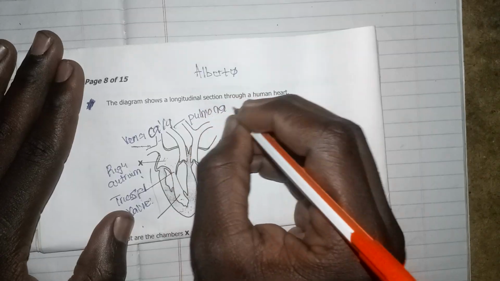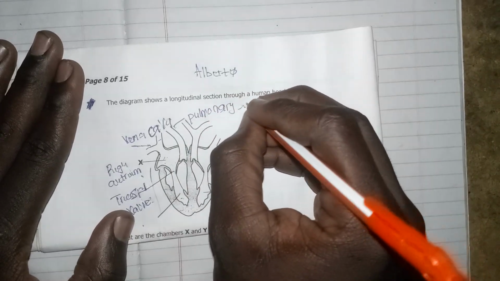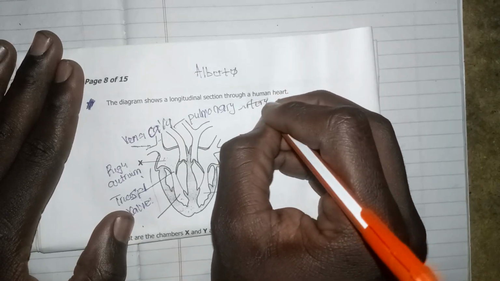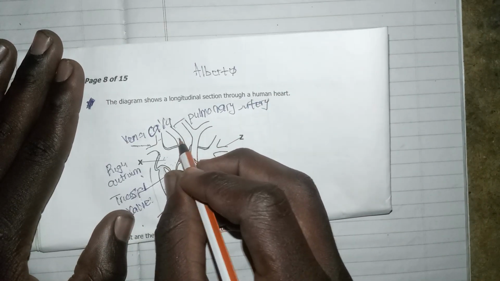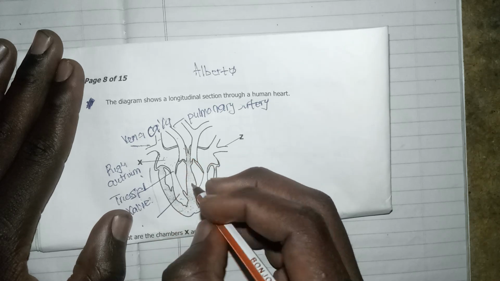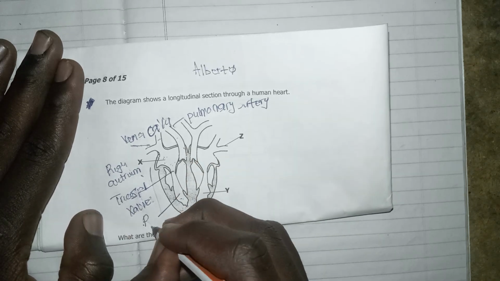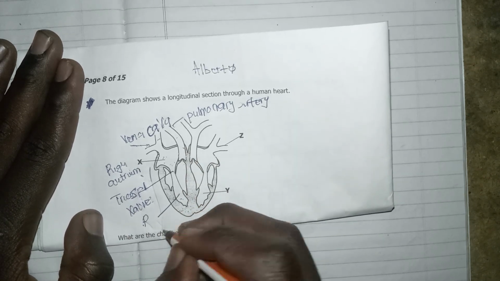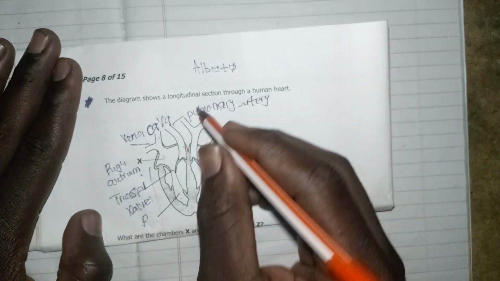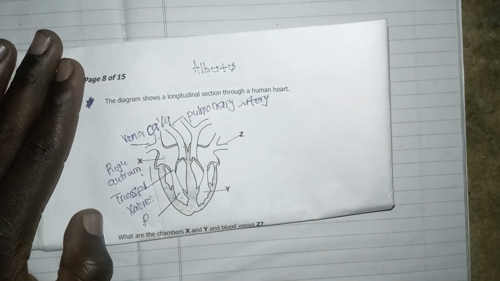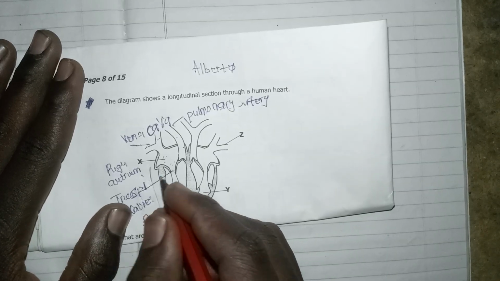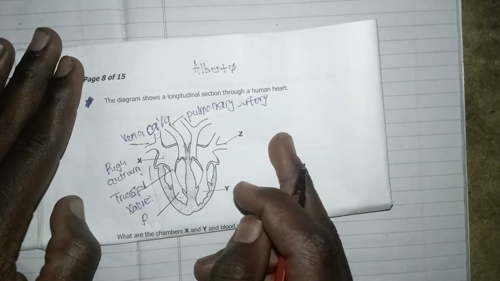This is the pulmonary artery. The function of the pulmonary artery is to carry deoxygenated blood from the right ventricle to the lungs. So on the right side of the heart there is deoxygenated blood, and on the left side of the heart there is oxygenated blood.